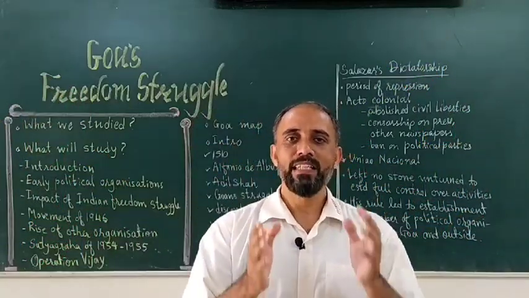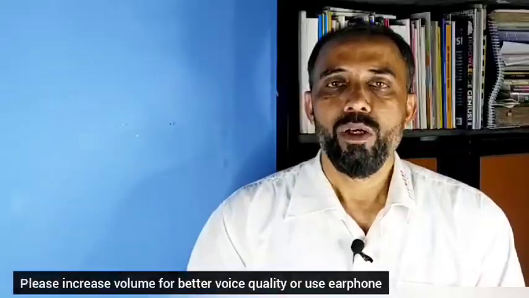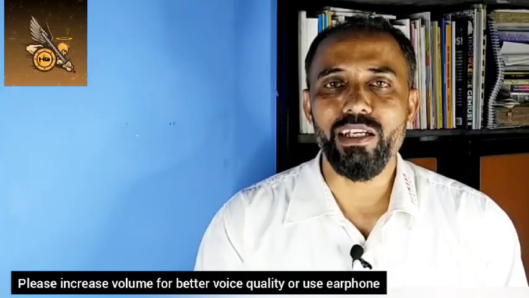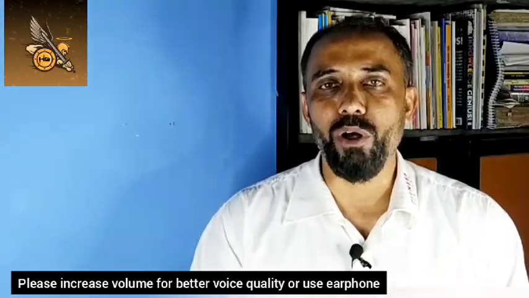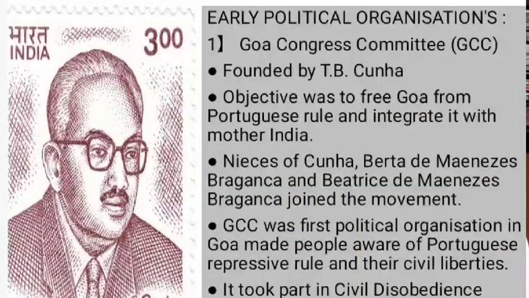So let's see the early political organizations of Goa. Portuguese repressive rule forced Goans to unite under several political organizations. One such organization was the Goa Congress Committee. This was founded by T.B. Cunha, Dr. Tristão Bragança Cunha.